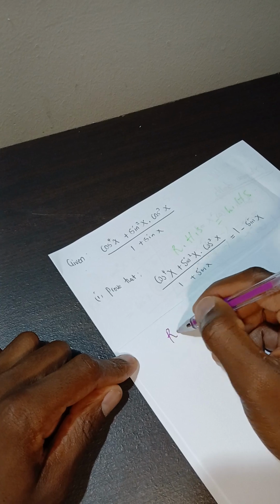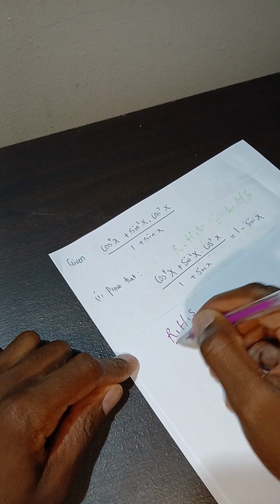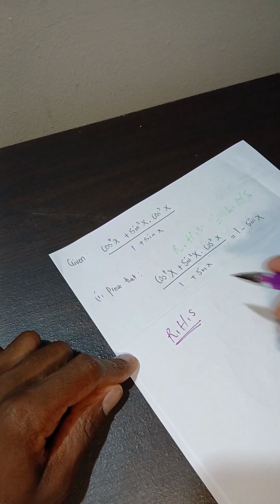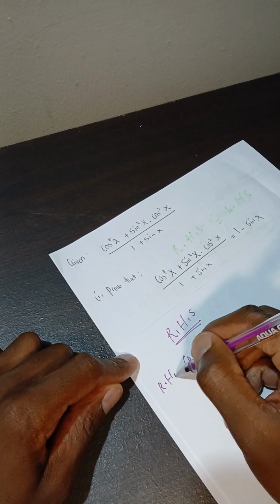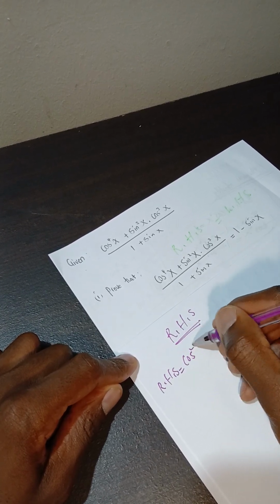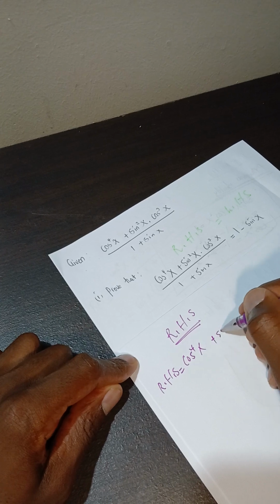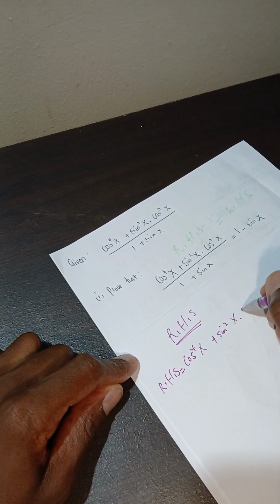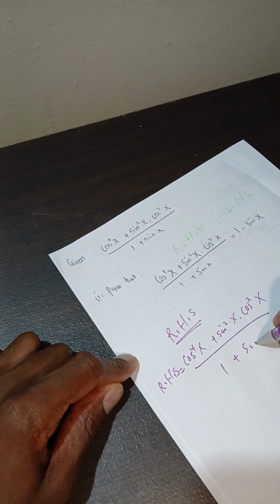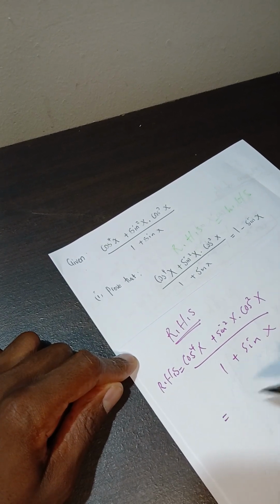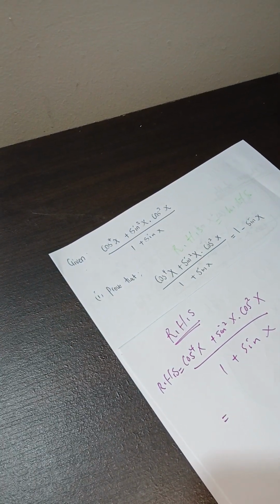Always pick the complex side to solve, which is our right hand side. So I'm going to copy our right hand side, as it is, which is that.